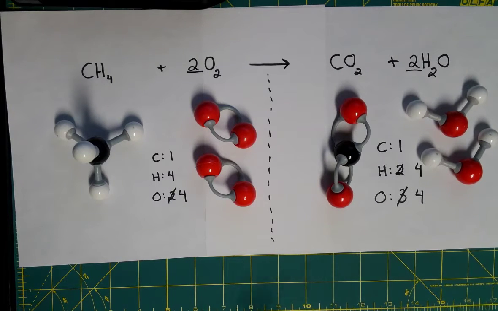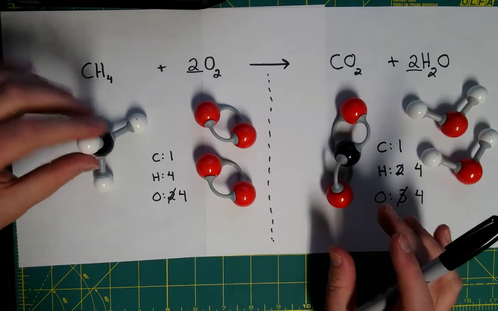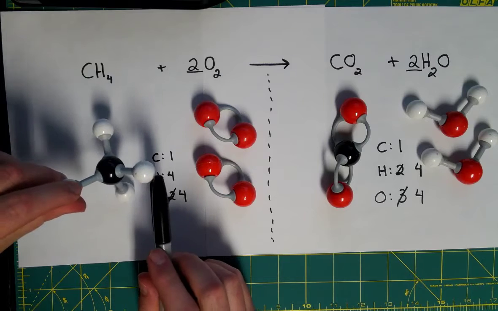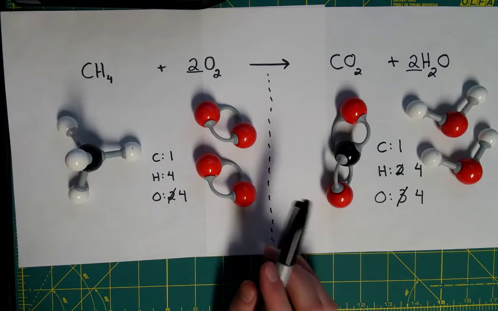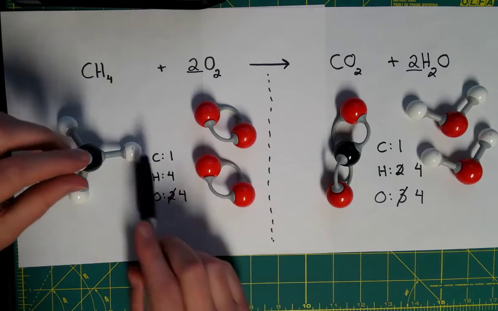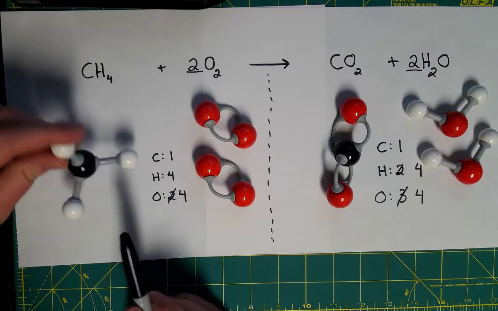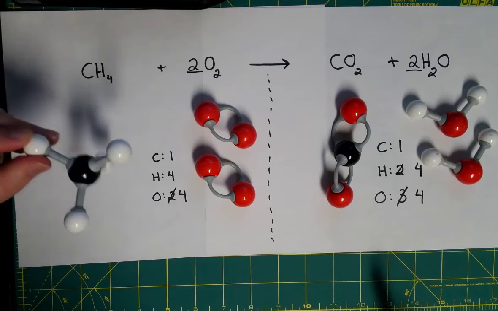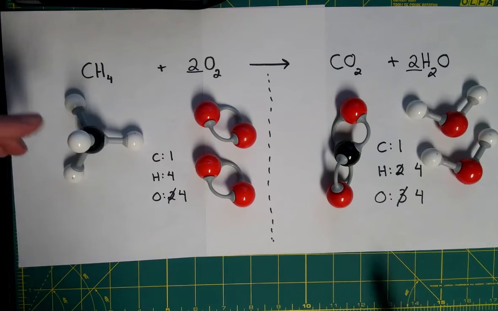Right, so that's how you balance equations. That shows you how, with models of our atoms, we have carbon atoms, hydrogen atoms, oxygen atoms. Universal color code, by the way: red's always oxygen, white's always hydrogen, black is always carbon. But when we get good at this, we don't actually need to use the models anymore. We can do this all mathematically in our head.